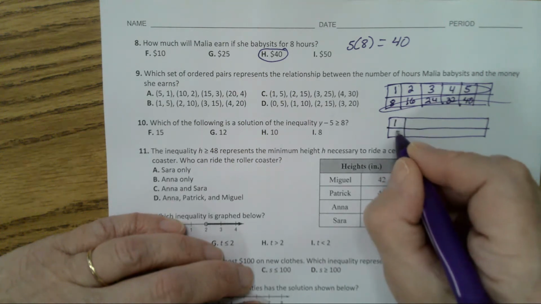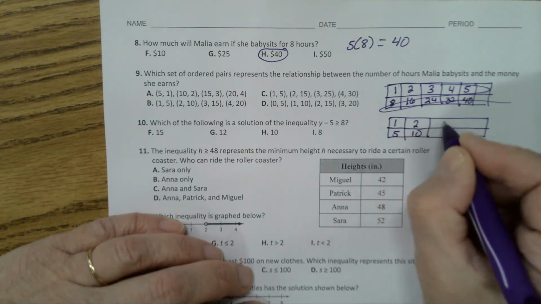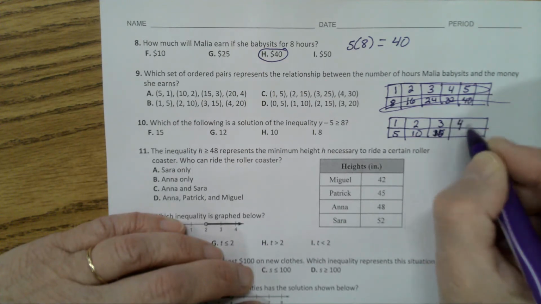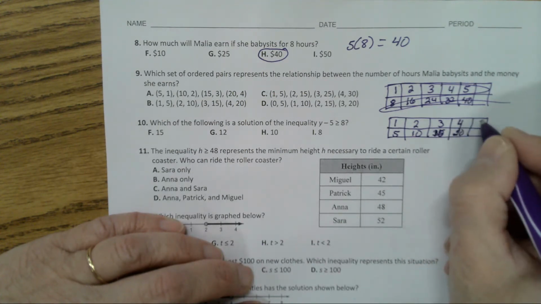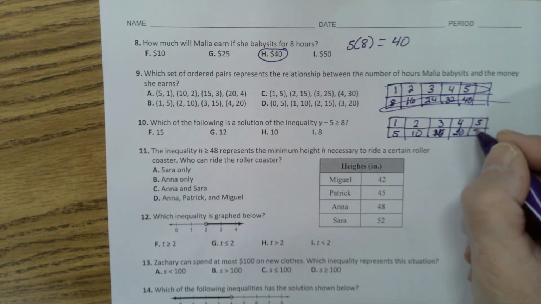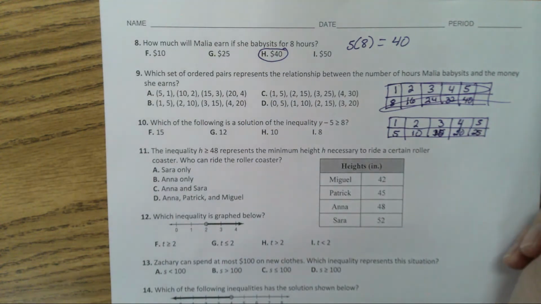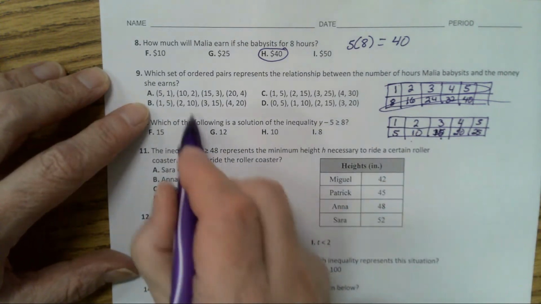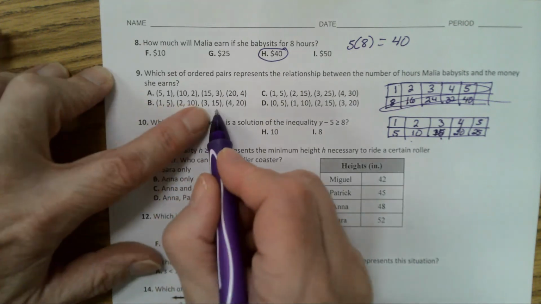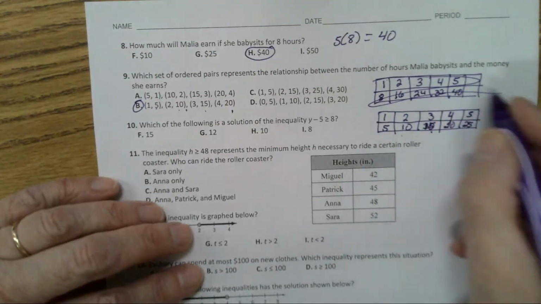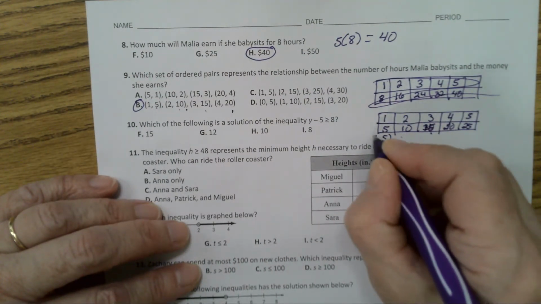1 is 5. 2 would be 10. 3 is 15. I'm trying to pay her more than what they said. 4 is 20, and 5 is 25. Okay, so we need 1, 5, 2, 10, 3, 15. It looks like it's this one. 1, 5, 2, 10, 3, 15, 4, 20. It'll be B. Because then you can make your ordered pairs. This is 1, 5, 2, 10.